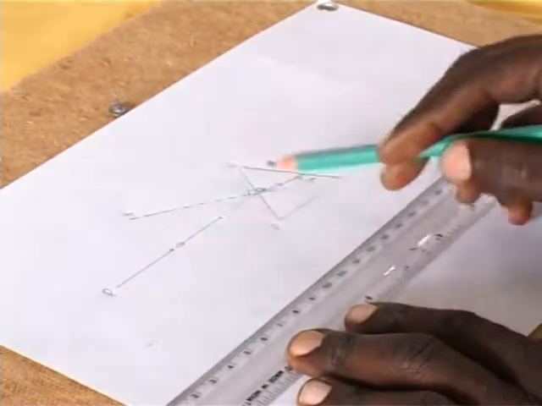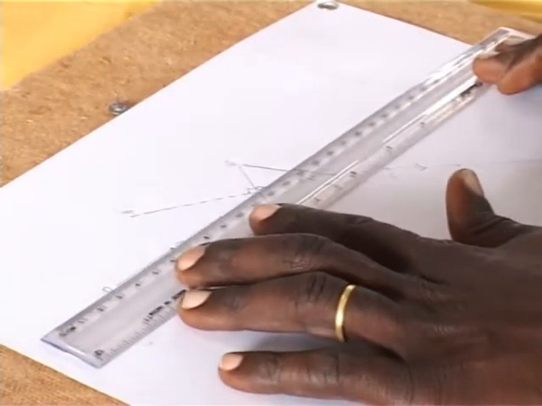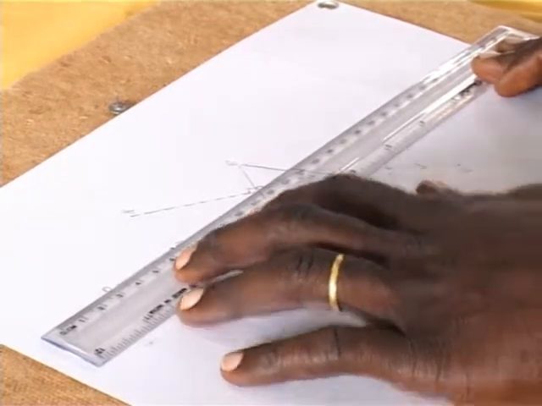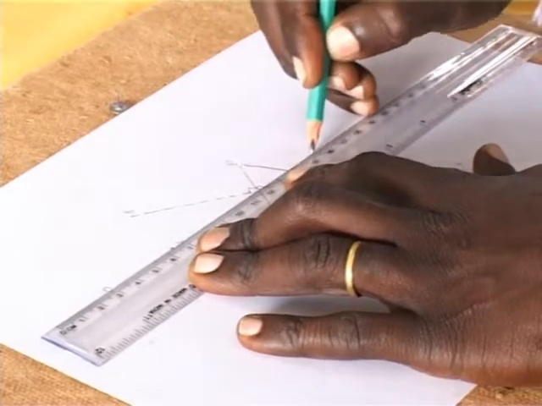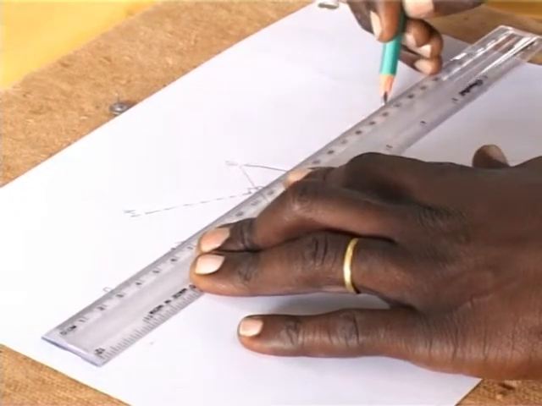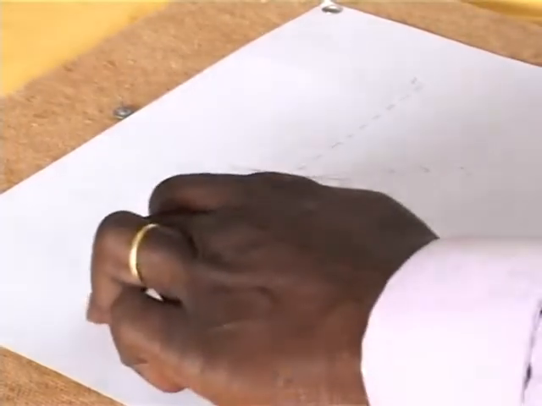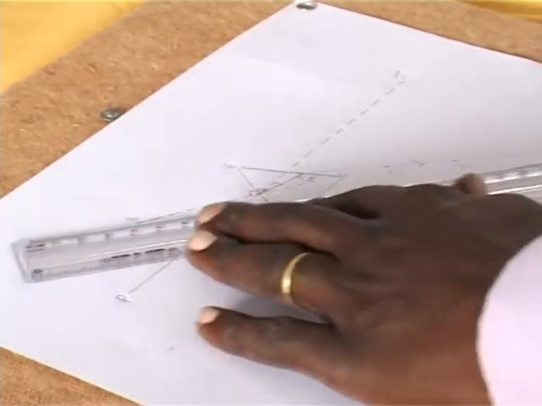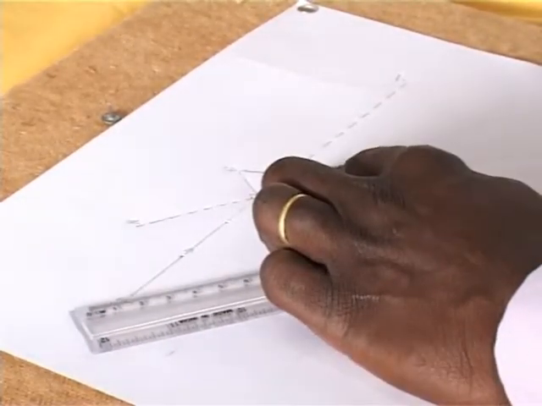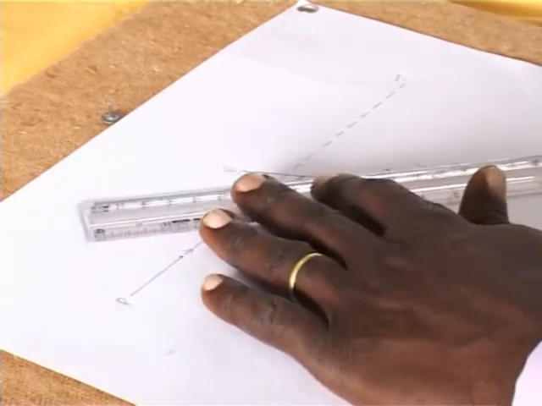Prolong the line PQ to produce a line PT by using dotted lines. This is line PT. Again, prolong the line RS backward to meet the line PT.